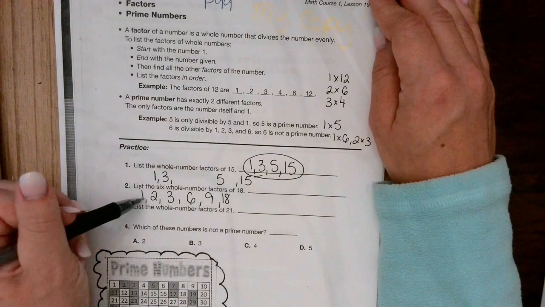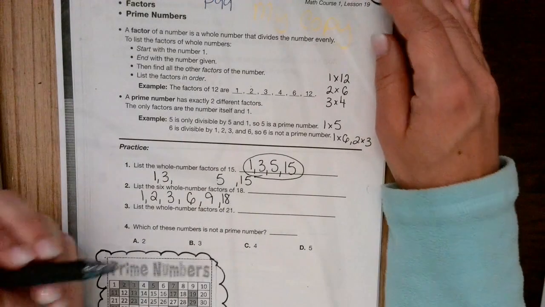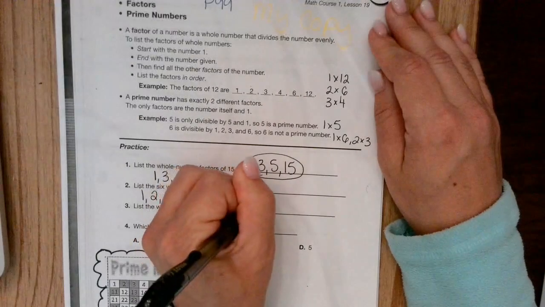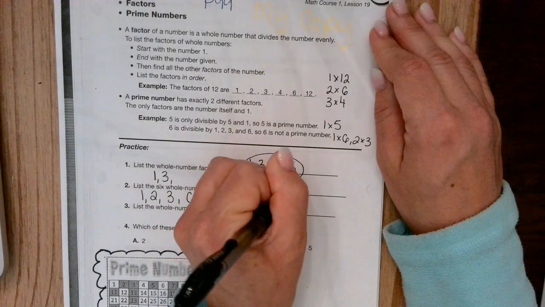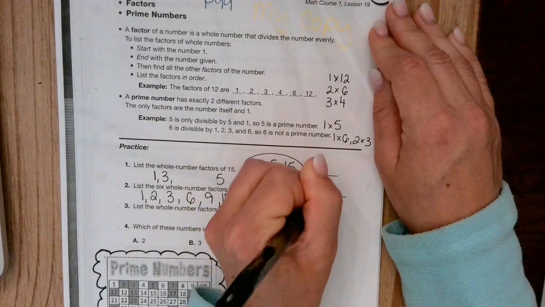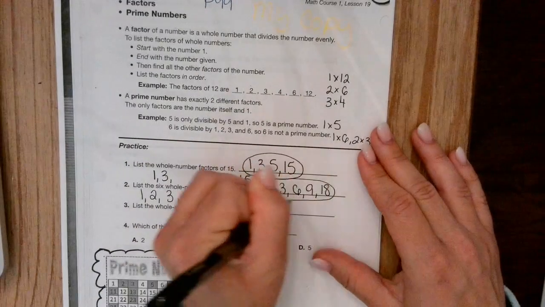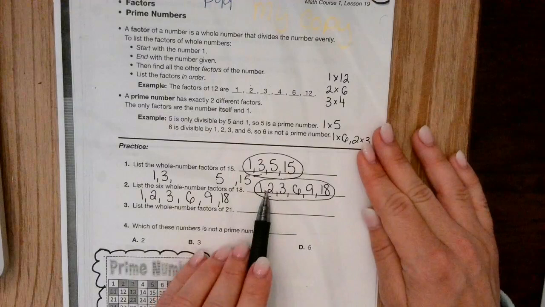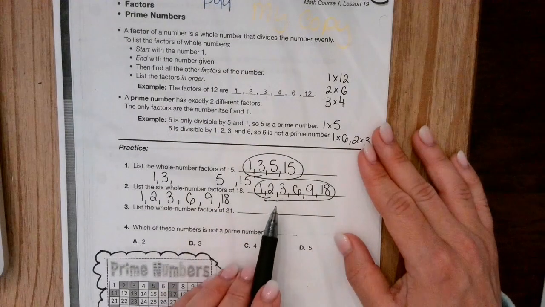So there I have the 6 whole number factors of 18. I'm just going to write those neatly on my answer line. And again, I do have some prime numbers in that list, which is perfectly fine.